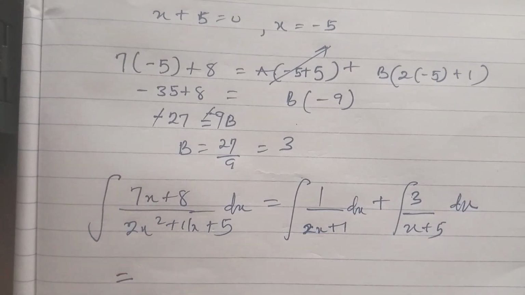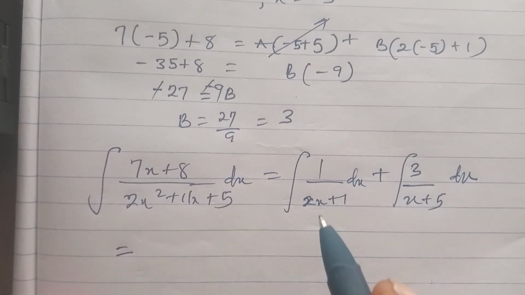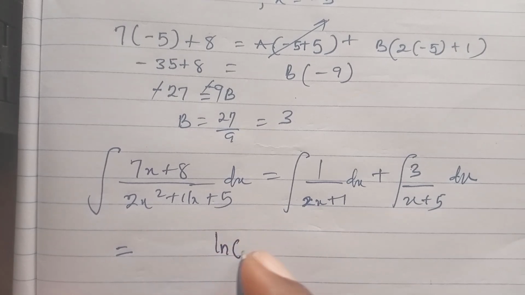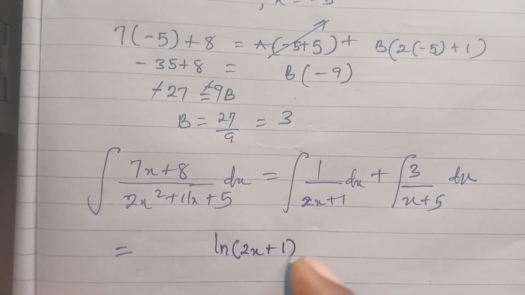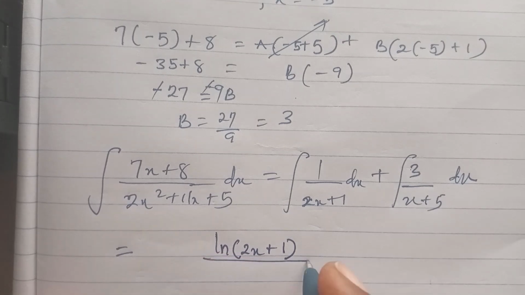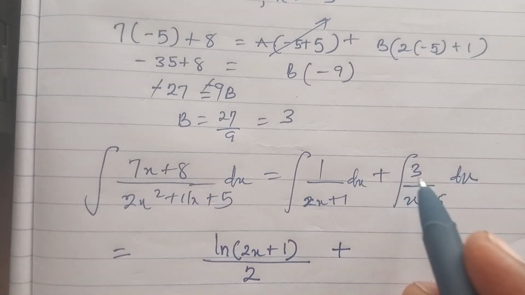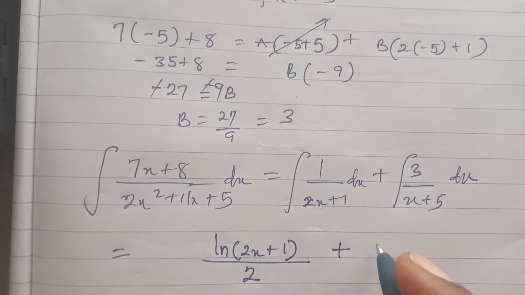Don't forget, in my previous class I showed you how to integrate this. This is the form of 1 over x, and integration of 1 over x is ln x. So the integration of this will be ln of 2x plus 1, over, when you differentiate this, you have 2, so over 2. Then plus this one, 3 will come out.